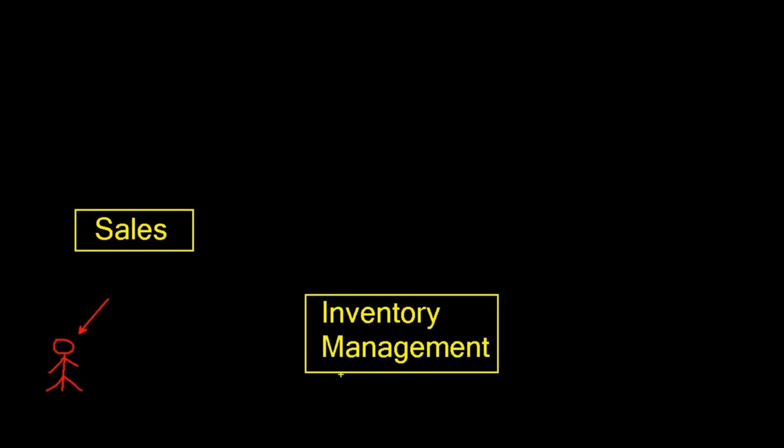The inventory management team has the information about how many cars are available in the showroom, how many are available in the warehouse, and how many cars are being manufactured. That's why the sales team approaches inventory management, to confirm whether the particular model is ready to deliver or not. They have all the information.